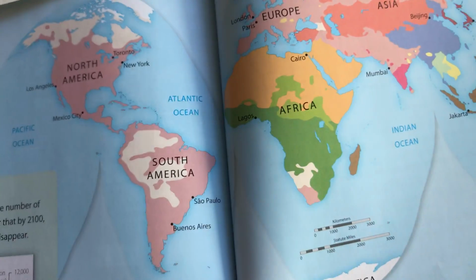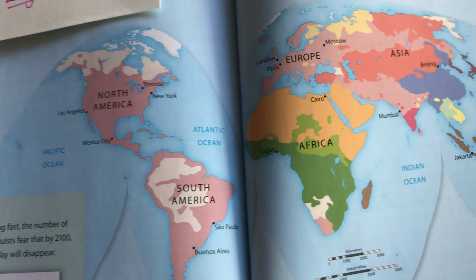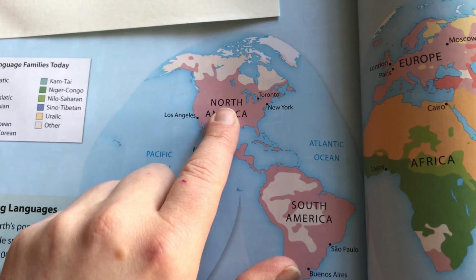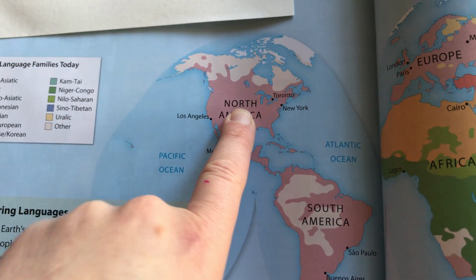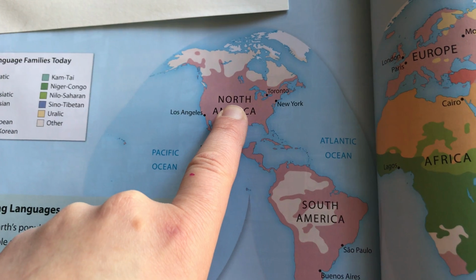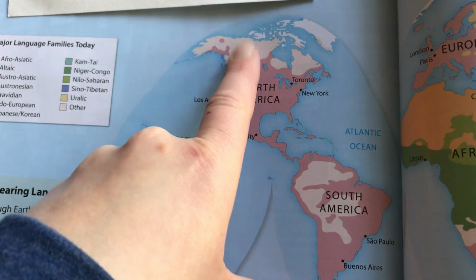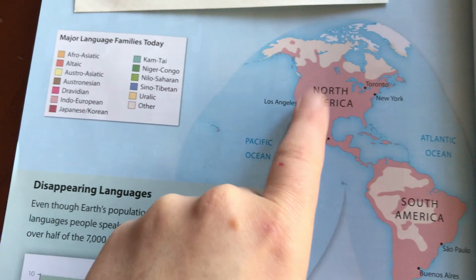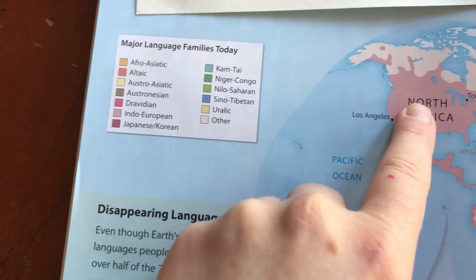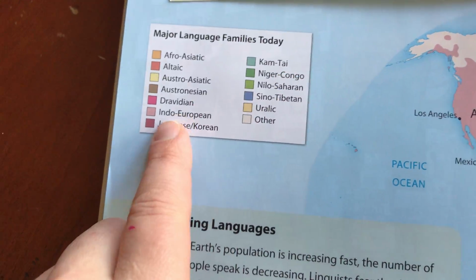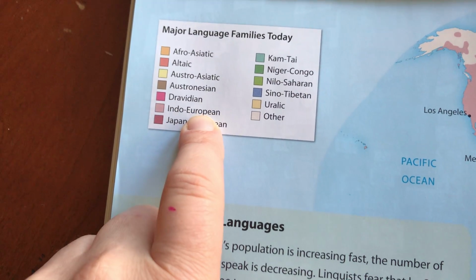So looking at this map, I'm interested first of all in where I live, which would be North America, and what language families are found in North America. Well, it doesn't seem very diverse. There's only 2 language families. So I look over here on my key, and we're looking for a salmon color, so this would be Indo-European.